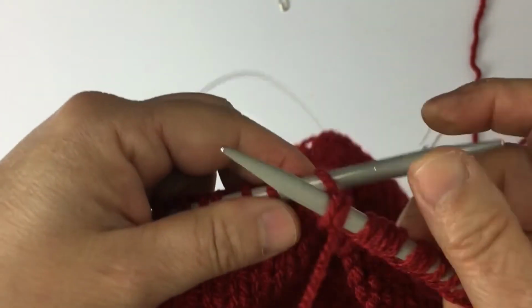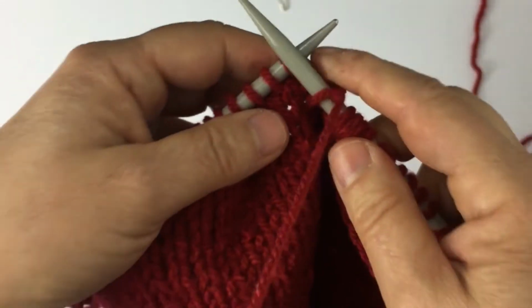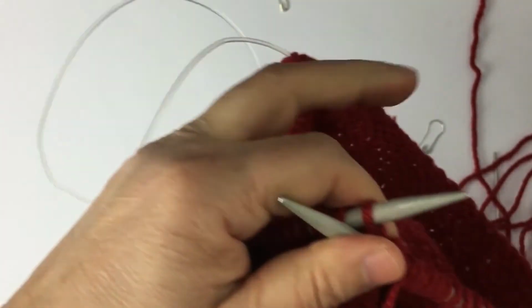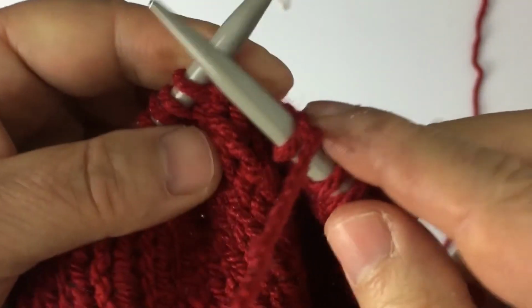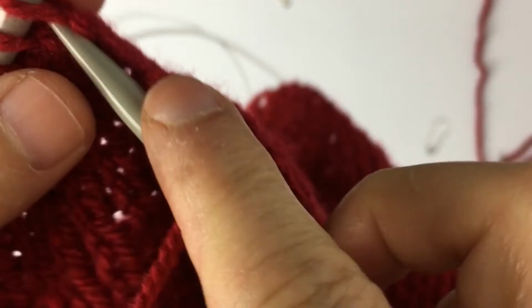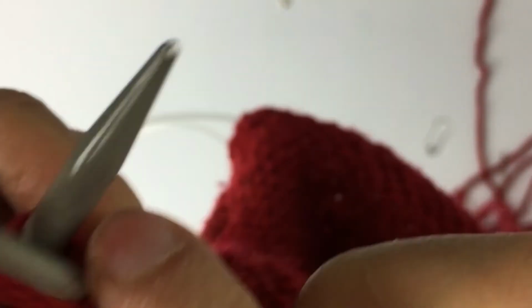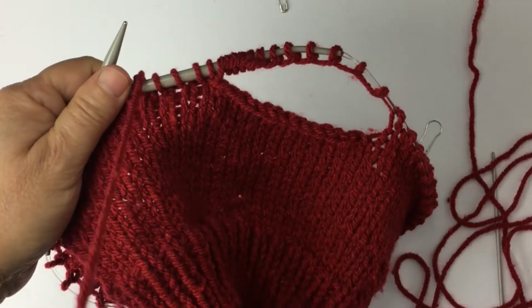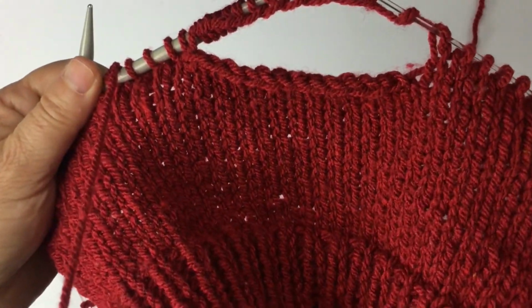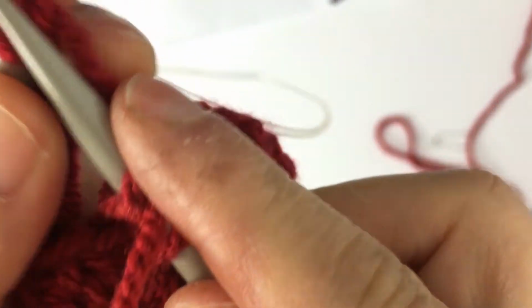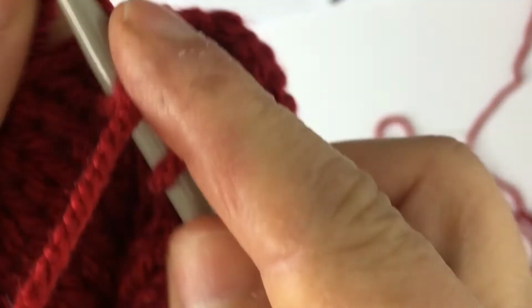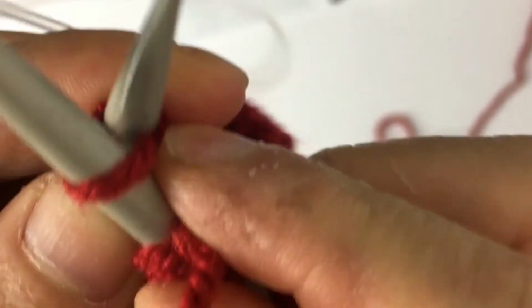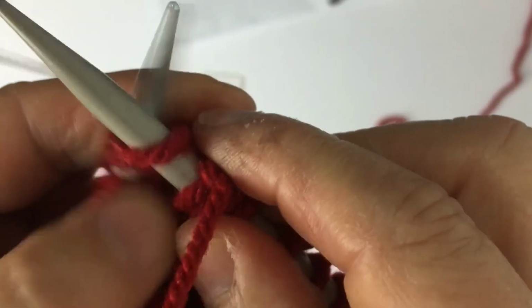And now I'm ready to knit my first stitch on the left needle. It's a good idea to pull up your yarn a little bit, and then I will continue knitting my stitches. What you need to do now is to continue working your rounds, and if you have more increases to add, please do it. So now I'm here at the leash opening.